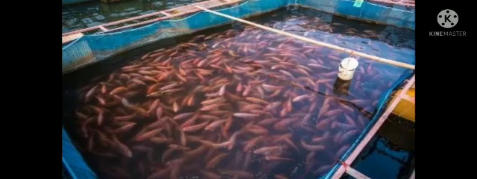Next, culture fishery is practiced in small water bodies. The fishes are first reared and then harvested. It mainly depends on the topography, water resource, quality of fish seeds, nutrients, and temperature for culture fishery. The most suitable temperature ranges from 18 to 20 degrees Celsius.